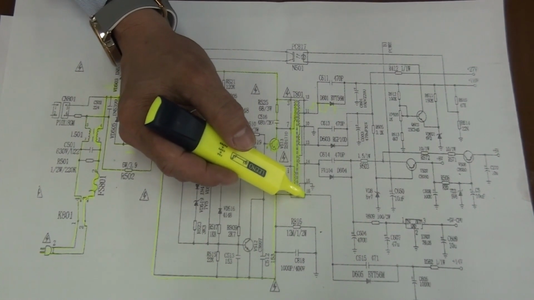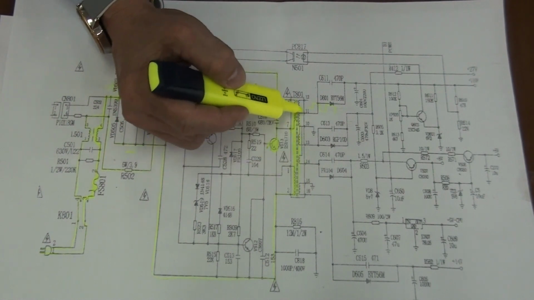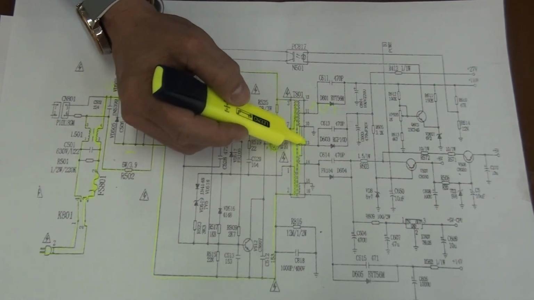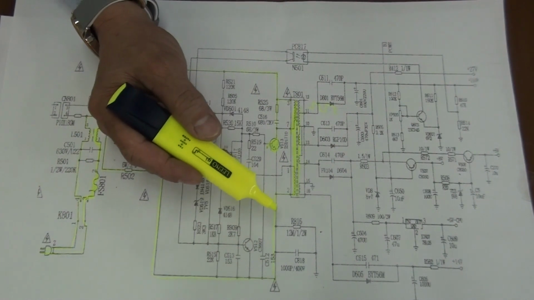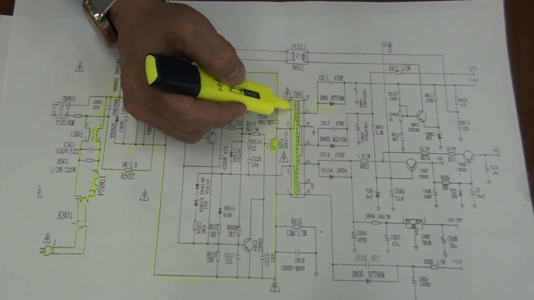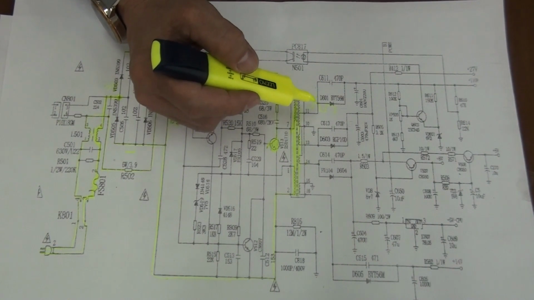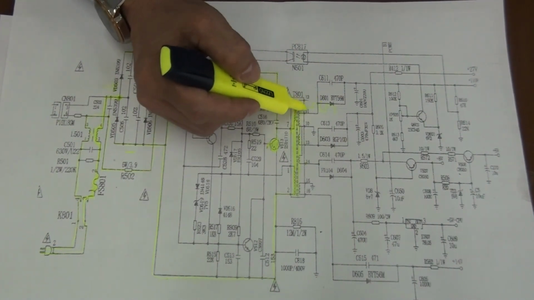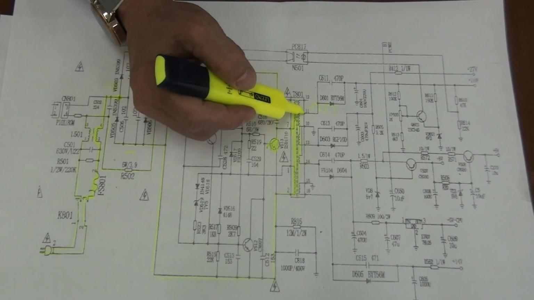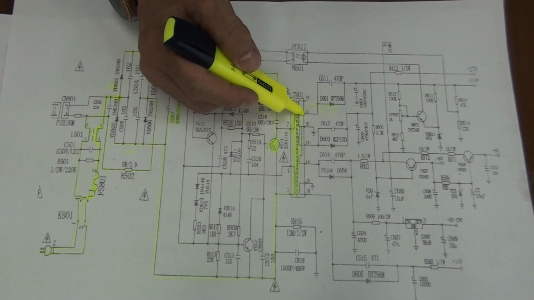As you can see here, the output of the transformer has many outputs. You have terminal 11, 13, 14, and 16. So this transformer now steps down this high voltage into low voltage. Okay, so now let us try to trace the secondary output of the transformer. So let's start with number 11.